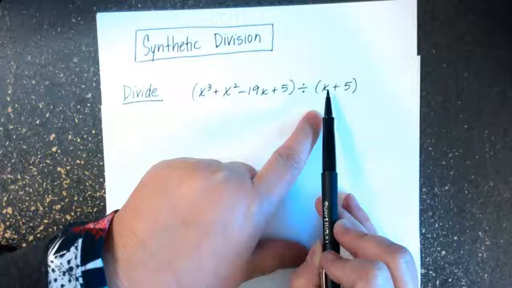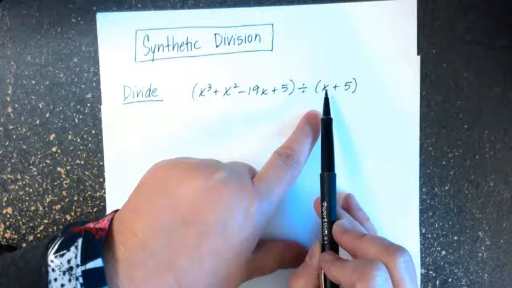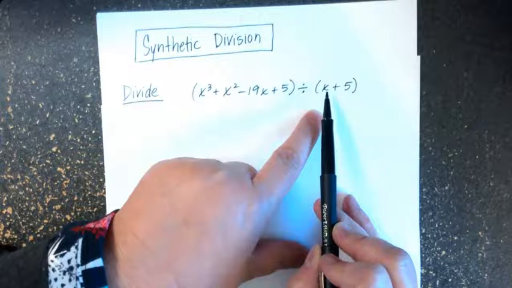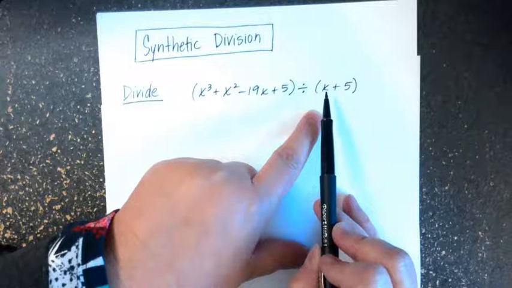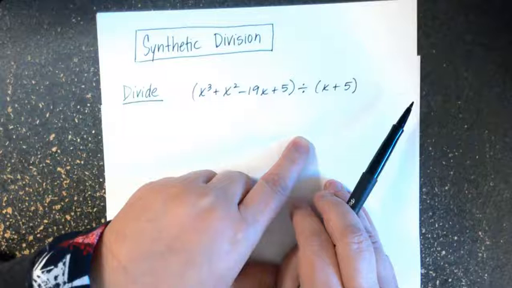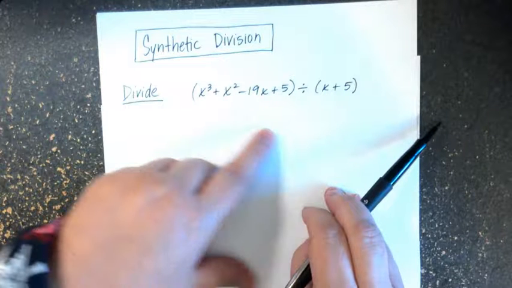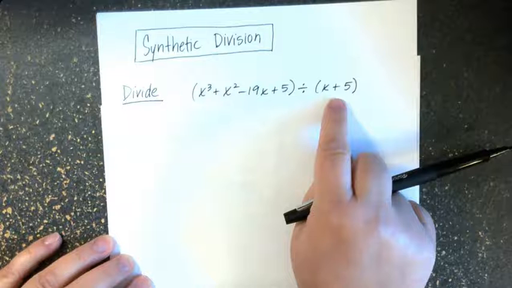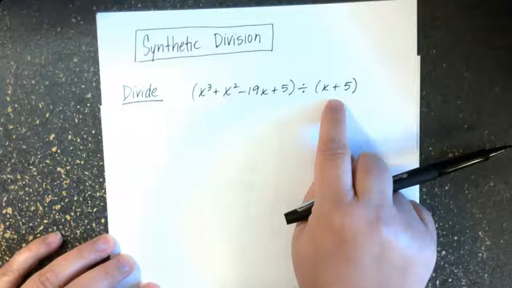Now, it can be done. You can do synthetic division when it's not like that. Most of the time, however, that's when we choose to do synthetic division. And I'll address how you could do it when your divisor is different from that at the end of this video. For now, let's just assume we're only going to do synthetic division with divisors that are variable plus or minus a number, variable to the first power.